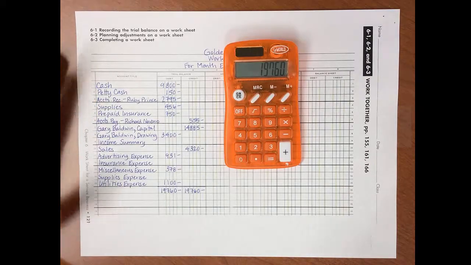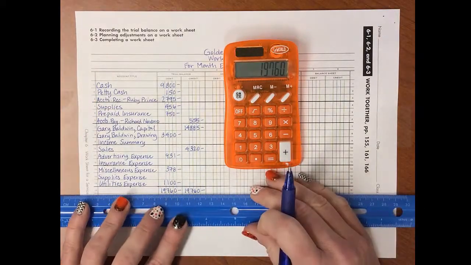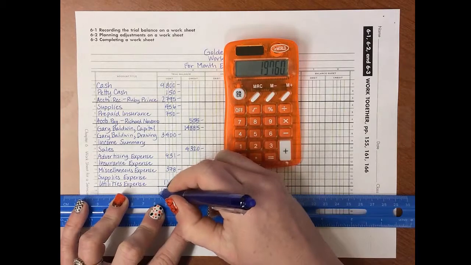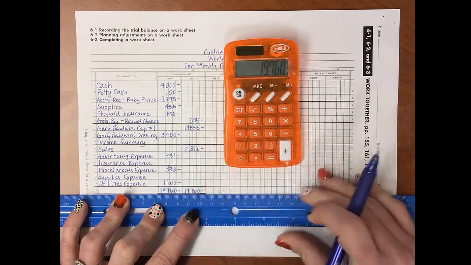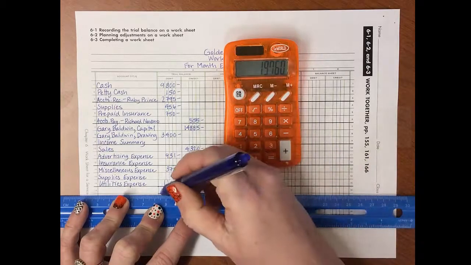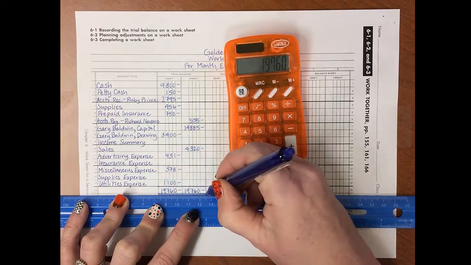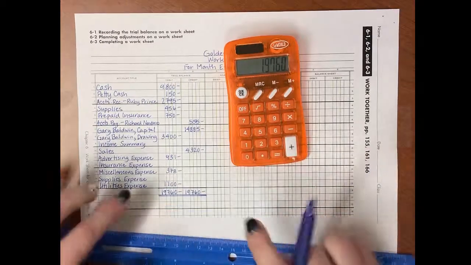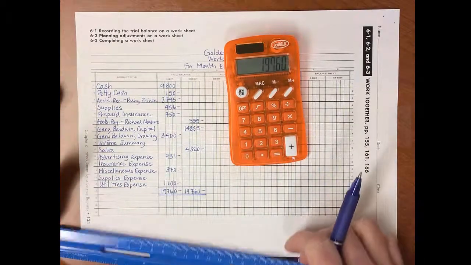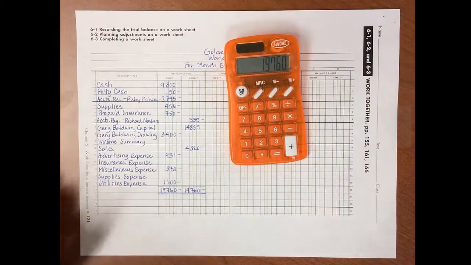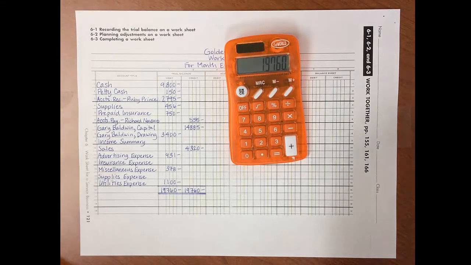If my debits equal my credits, that means I did everything right, and I do a double rule. So I thicken that line, and then I slide it just down a titch and draw another line. And make sure those lines stay between the two edges there. And that double line means that we double checked our work and we know that our totals are correct. Now you can go ahead and do 6-1 on your own.